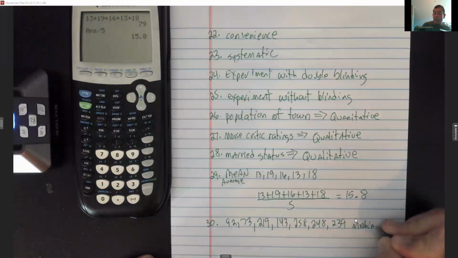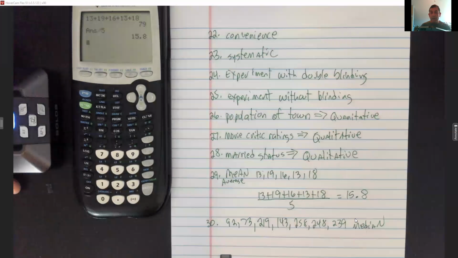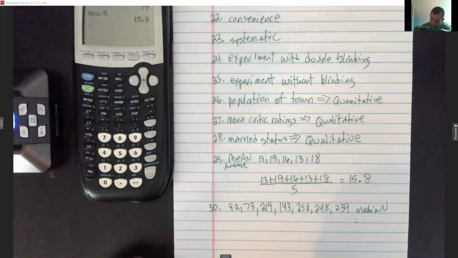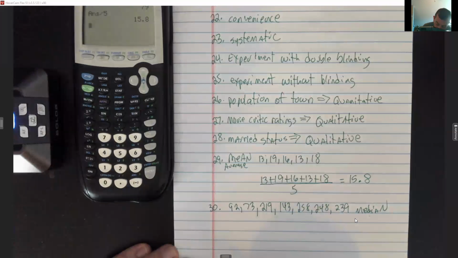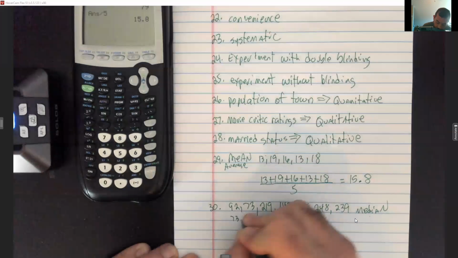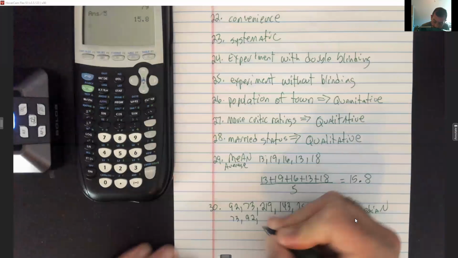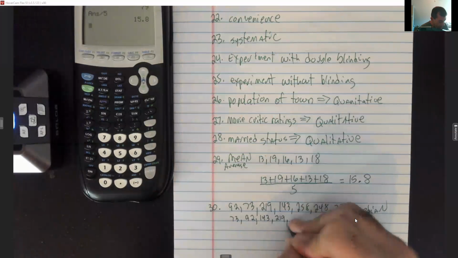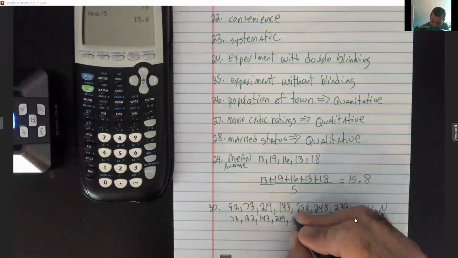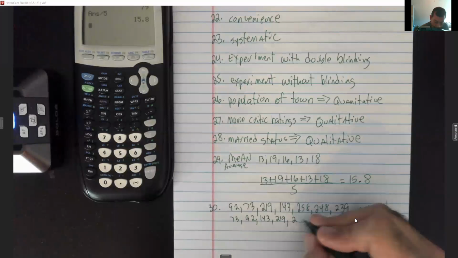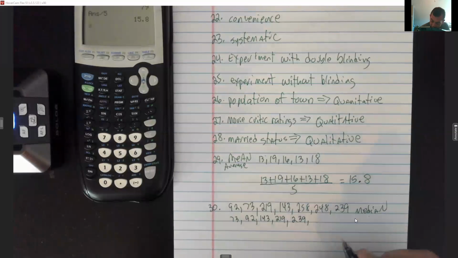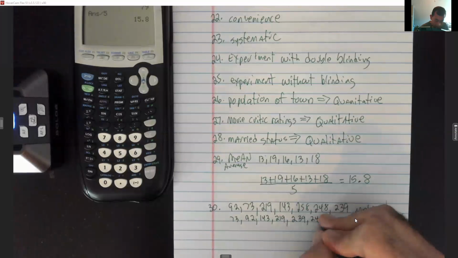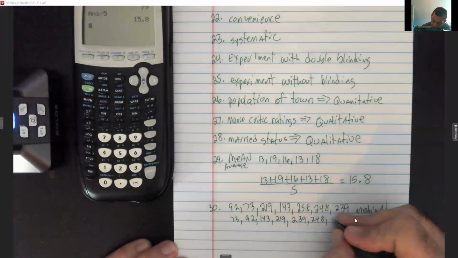So the median number would be the middle number. To do that problem, I'm going to put these numbers in order. So it goes from 73 to 92, 143, 219. What's next? 239. What's next? 248. And then 258.